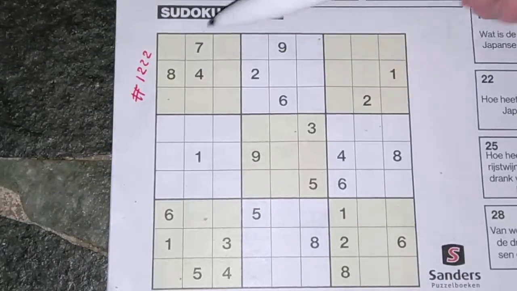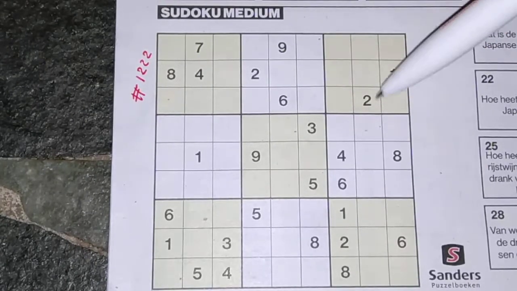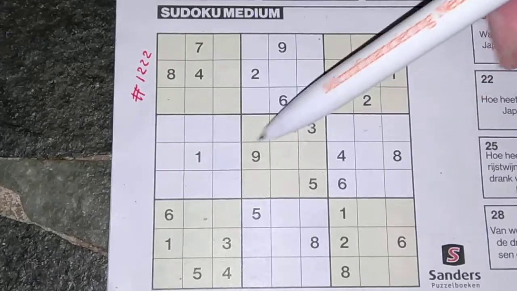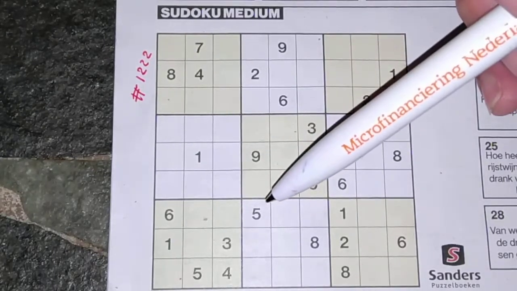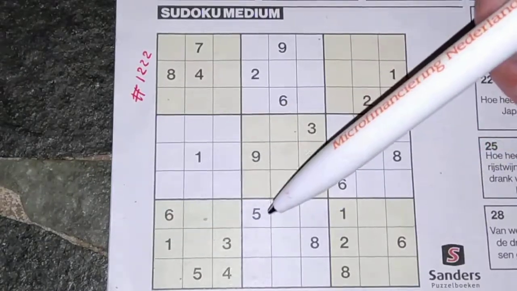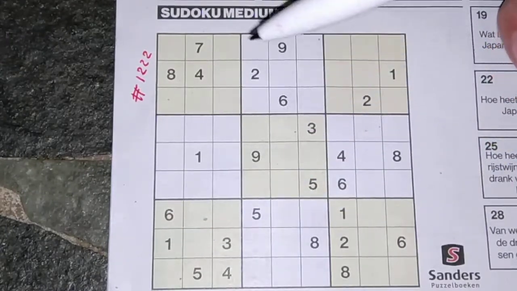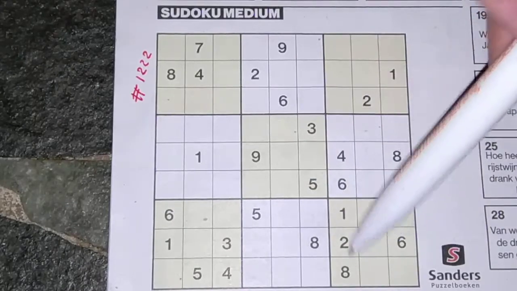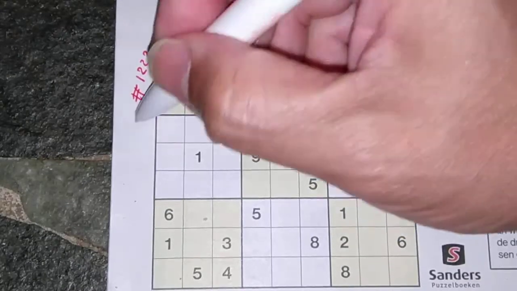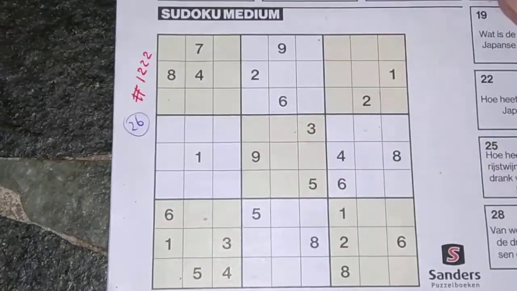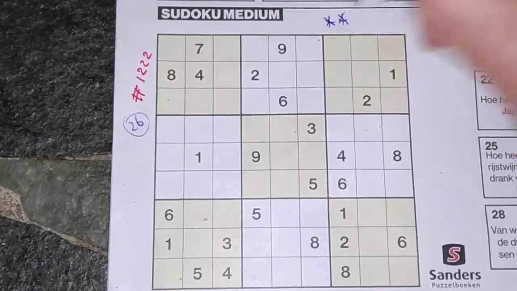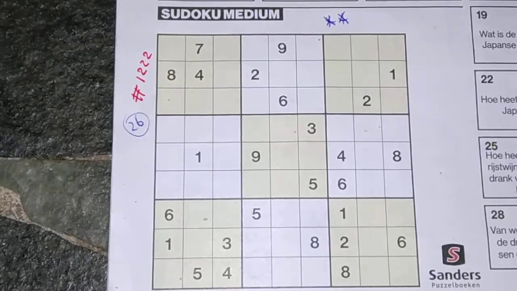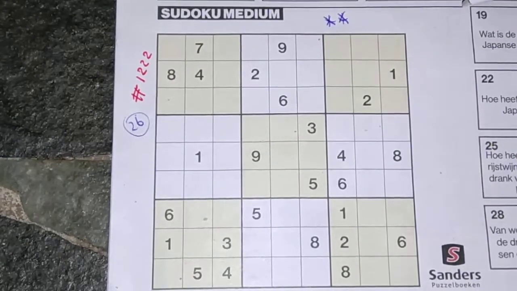Let me count: 3, 3, 6 plus 2 is 8, 9, 12 plus 3 is 15, plus 5 is 20, 22, plus 4 is 26. 26 printed numbers. That means it's a 2 stars Sudoku. Alright, so let's get started.